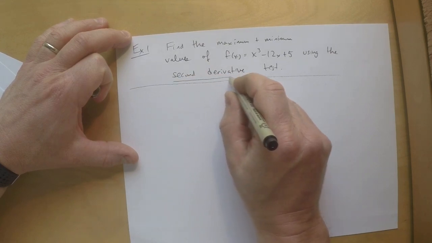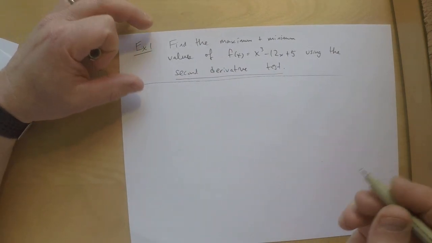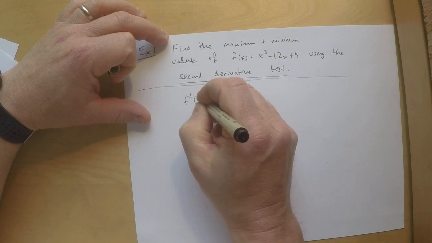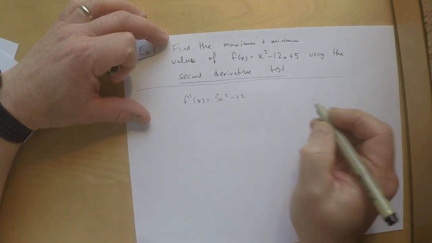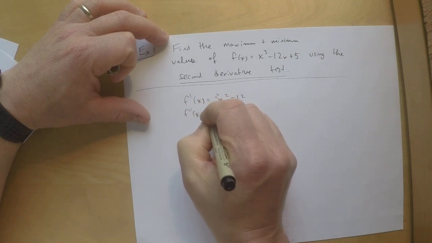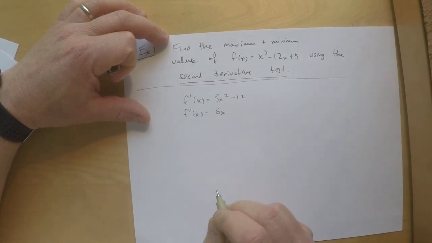So here they're forcing you to do the test. So it's like, okay, I'll do it. I can take the first derivative in my sleep, 3x squared minus 12. I can take the second derivative also in my sleep because it's a polynomial, get 6x.